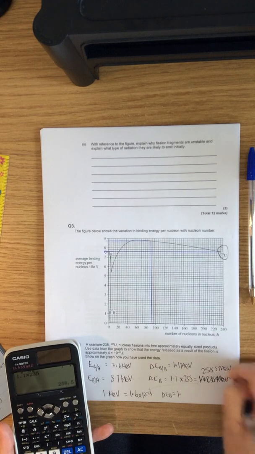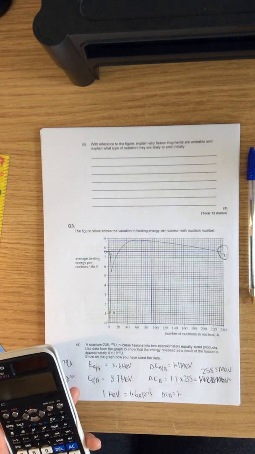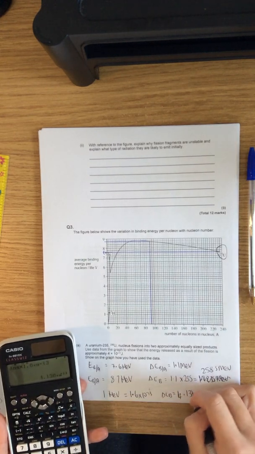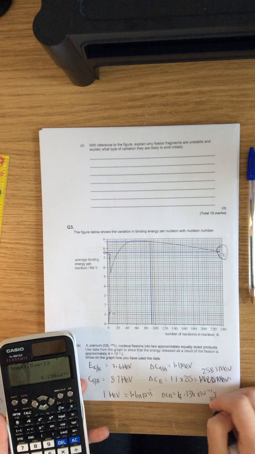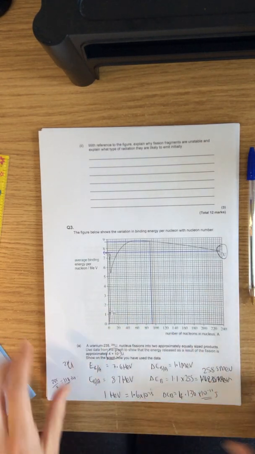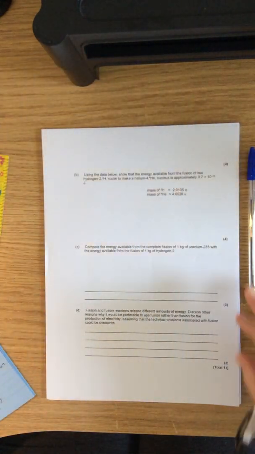258.5 mega electron volts. Okay, so now I'm going to multiply those two numbers together. I was thinking that's not what I wanted. Okay, yeah, so I get 4.136 times 10 to the minus 11 joules, which is what you wanted here. Sorry about that mistake. I bet you all picked up on it when you were watching me working. Right, so that's worth 4 marks.